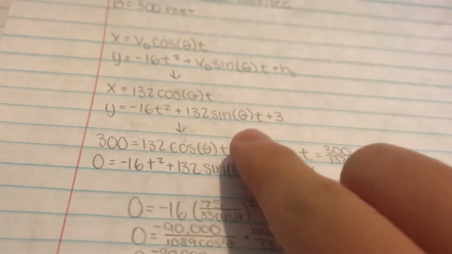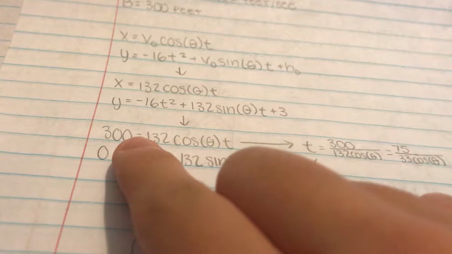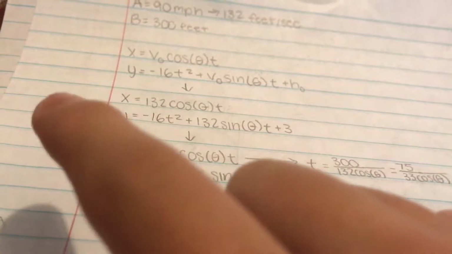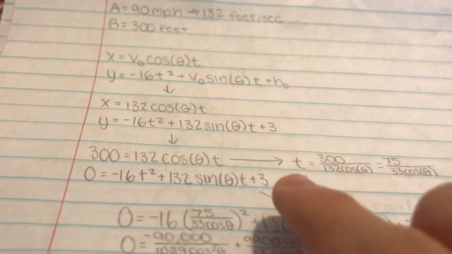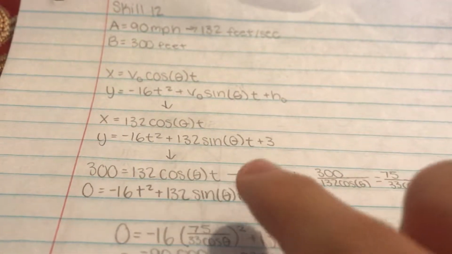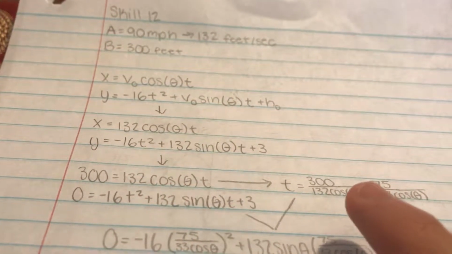And then I plugged in 0 for y and 300 for x because they said that over 300 feet the ball would hit the ground. So when the ball hits the ground, the y would be 0 because it's the ground, and then the x would be 300 because it's 300 feet over.